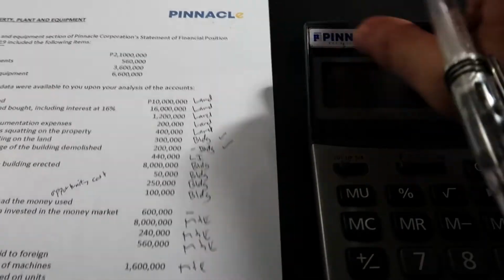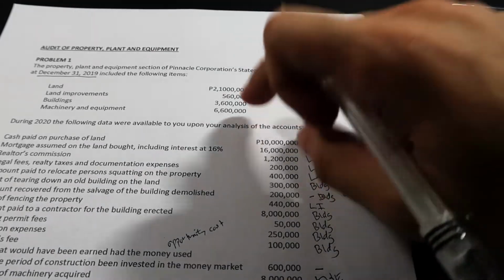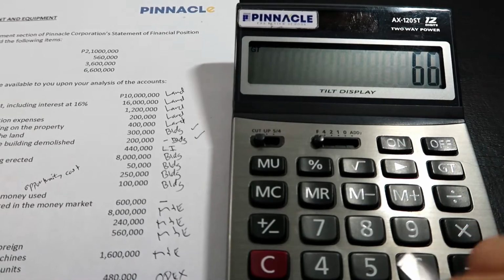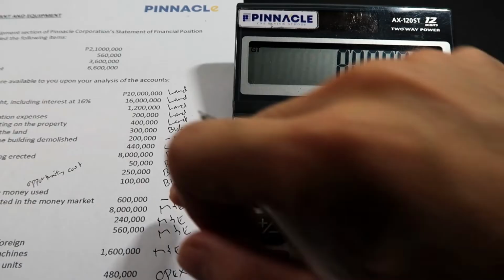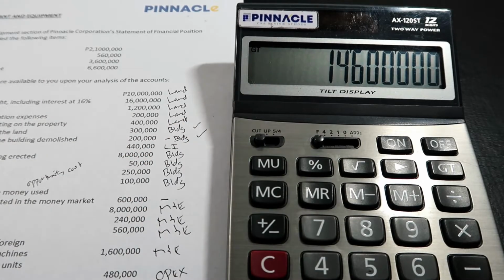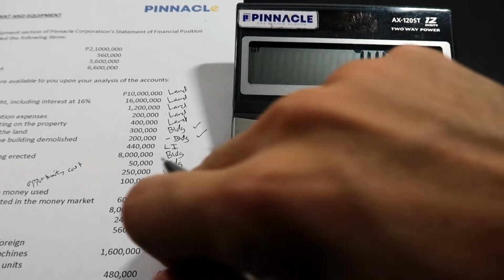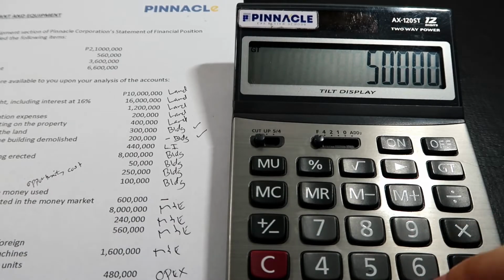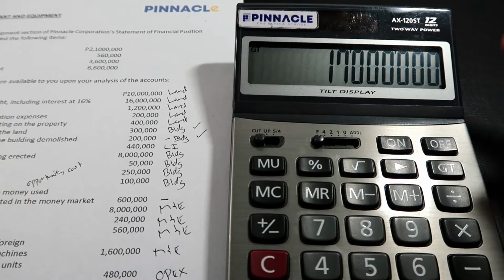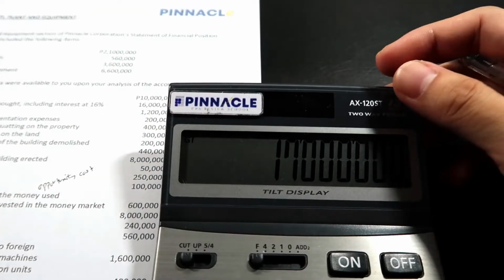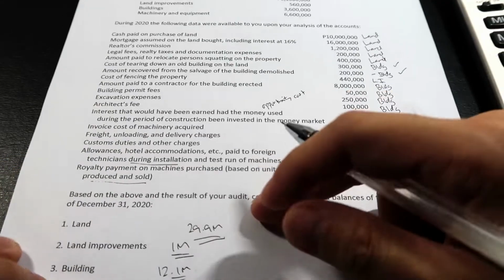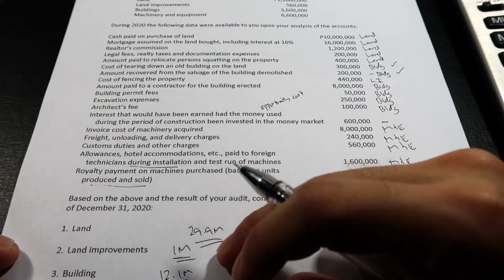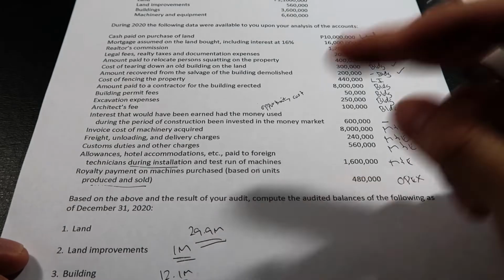Okay, next is machinery and equipment. Let's compute. Beginning balance is 6.6 million. Okay, 6.6 plus, okay, 8 million plus 240,000 plus 560,000 plus 1.6 million. Make sure you get exactly 17 million for the machinery and equipment. Okay, so final answer is 29.9, 1 million, 12.1 million, and 17 million.